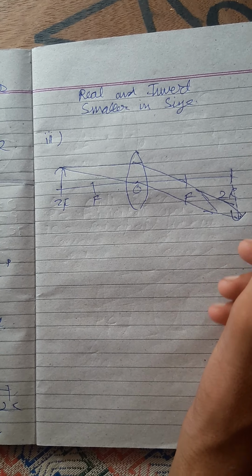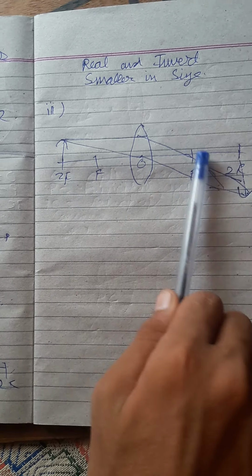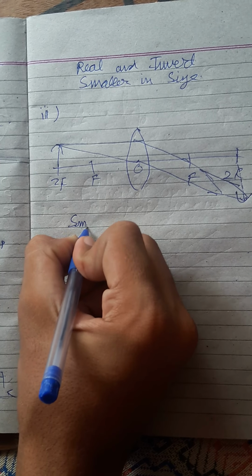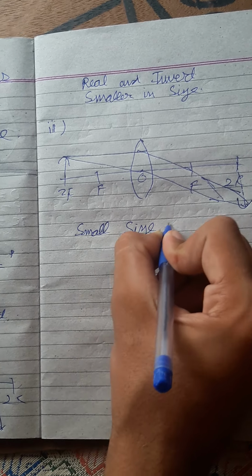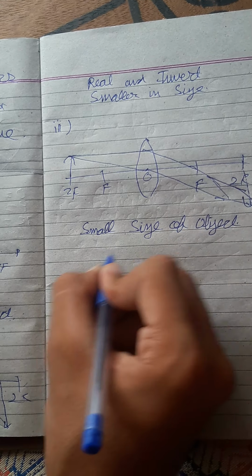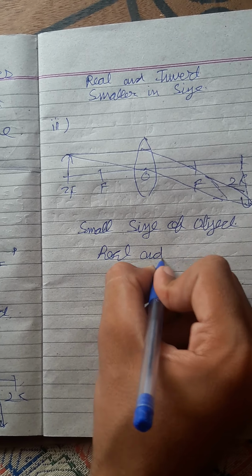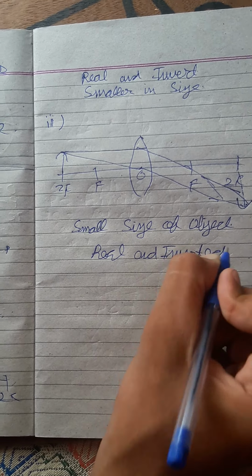Now what are the characteristics? You can see they are approximately the same in size. So the object is this, the image formed is the same size as the object, and it is again real and inverted. So when the image is real, it would always be inverted.